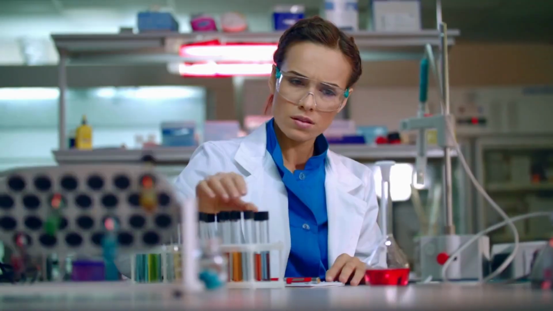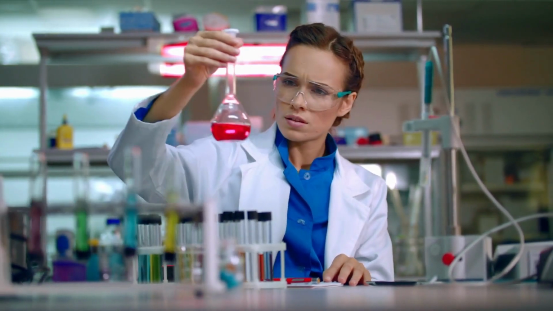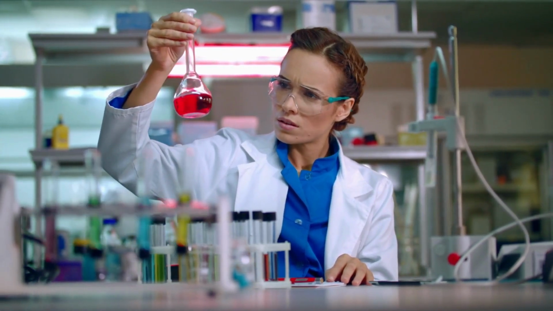Today we're going to be diving into the fascinating world of organic chemistry. Organic chemistry is the study of carbon based compounds, and it's essential to everything from the food we eat to the medicines we take. This topic may sound complex, but we're going to break it down step by step so you'll have a solid understanding of the basics.